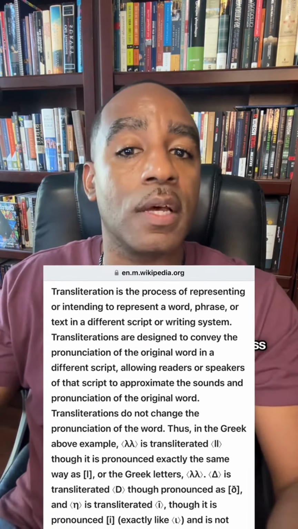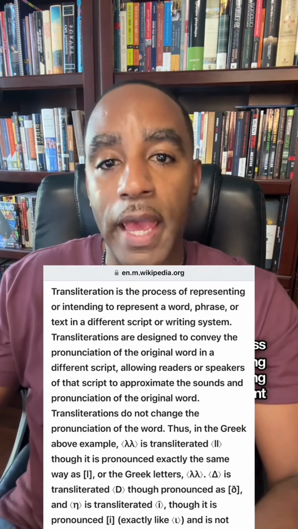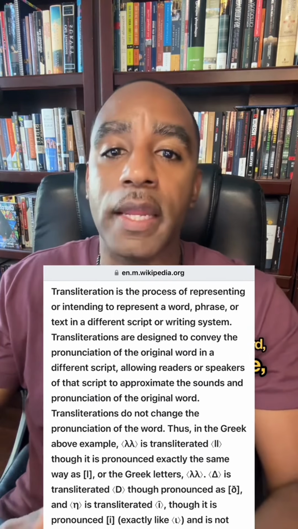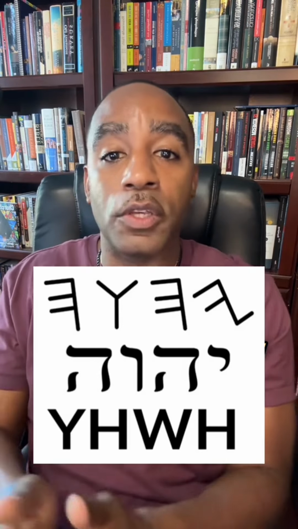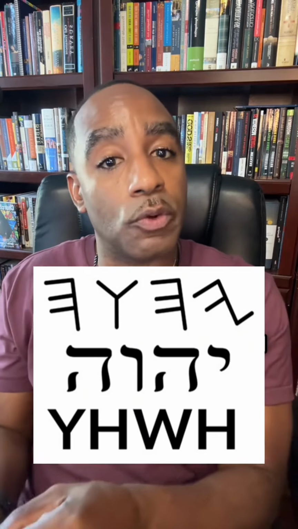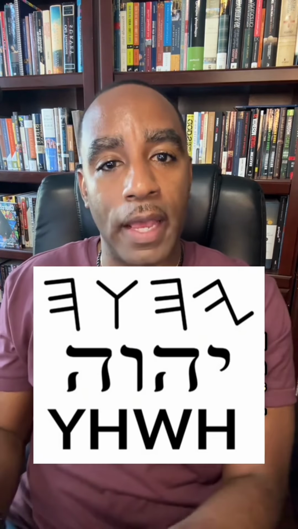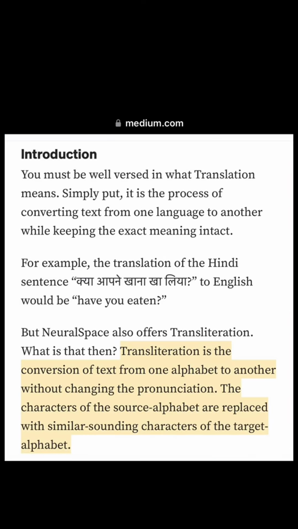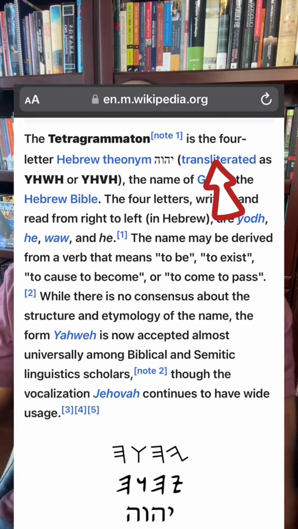Notice the part he didn't read says, transliteration is the process of representing or intending to represent a word, phrase, or text in a different script or writing system. This is too easy. The 4 Hebrew letters, Yod, He, Vav, He, are transliterated to the English letters YHWH. Transliteration simply converts the characters Yod, He, Vav, He of the source alphabet, which is Hebrew, to similar sounding characters YHWH in the target language, which is English. Here is your same source, Wikipedia, confirming this.